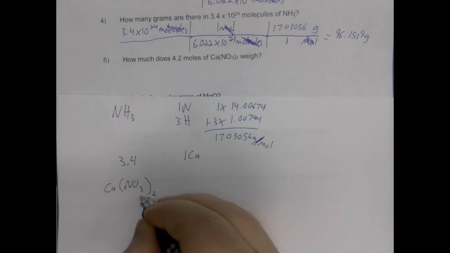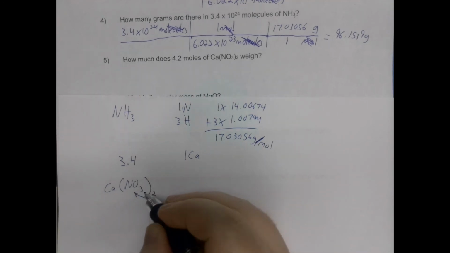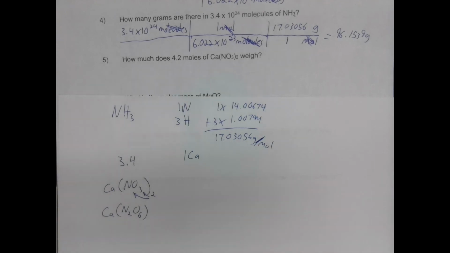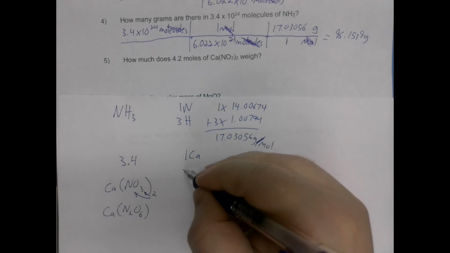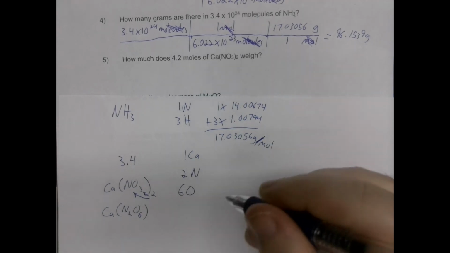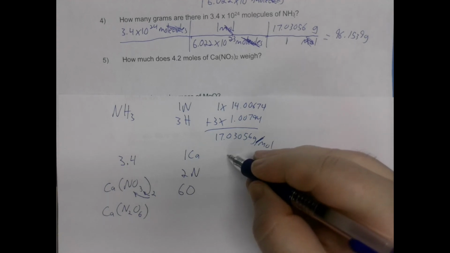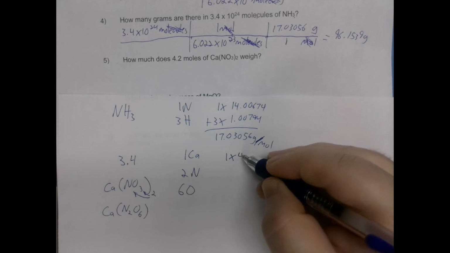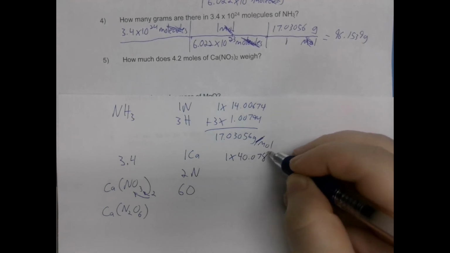Again, this 2 is going to distribute inside. This is the same thing as N2O6. The 2 multiplies with everything in it. So we have 2 nitrogen and 6 oxygen. So that'd be 1 times 40.078.